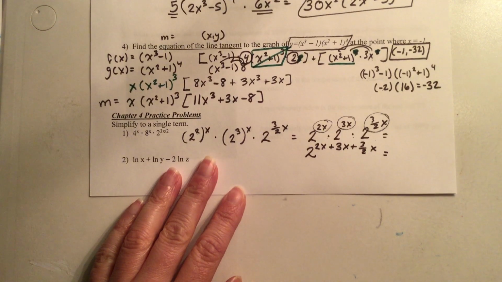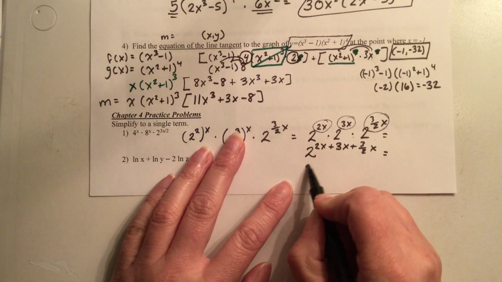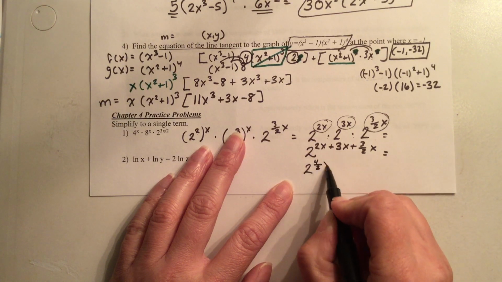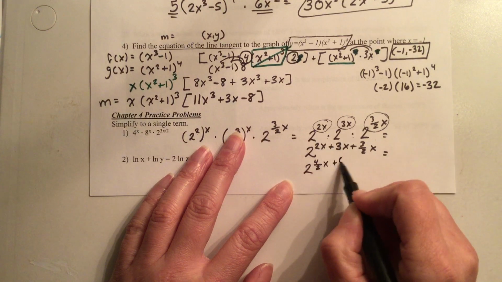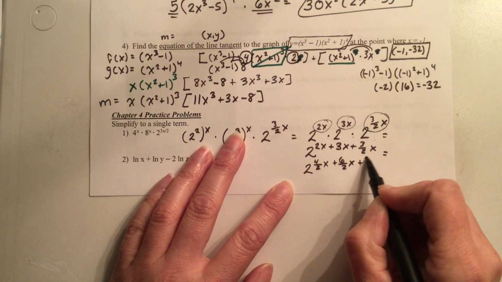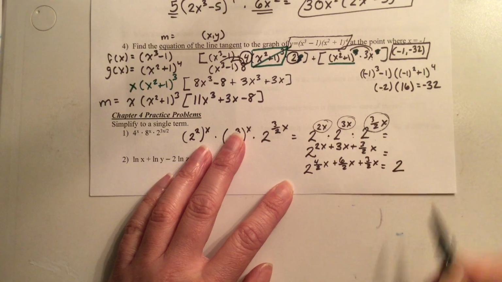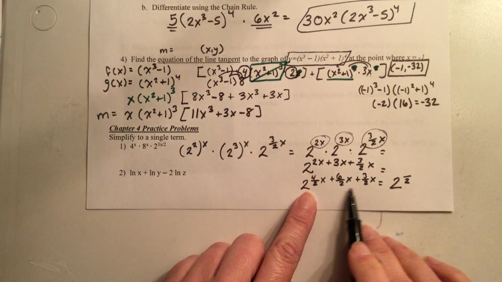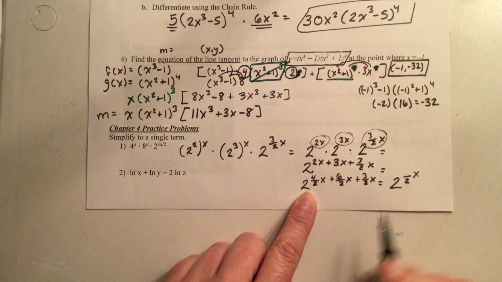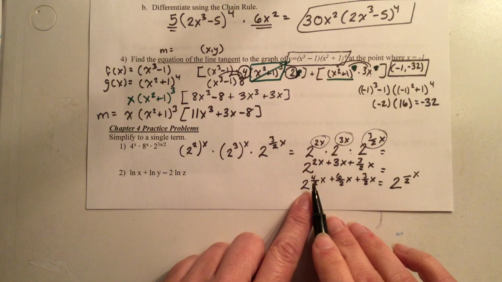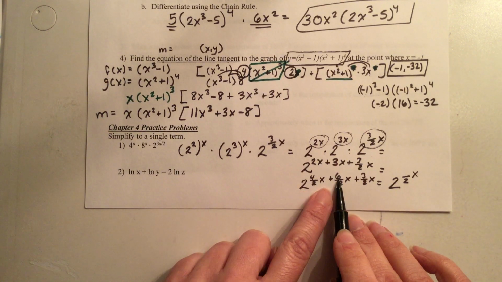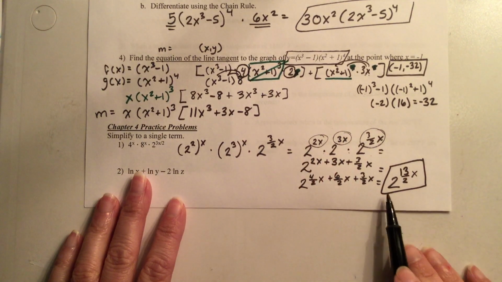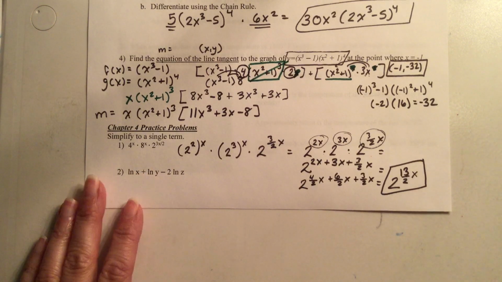Well, in order to do this, we're adding a fraction. So I have to make a common denominator. I need a denominator of 2. So 2 becomes 4/2 x. 3 becomes 6/2 x plus 3 over 2x. So my base is a 2. I have a common denominator in my exponent. I know what I'm doing is adding the common term that has an x. 4 plus 6 is 10, plus 3 is 13. So your solution is 2 to the power of 13 over 2x.